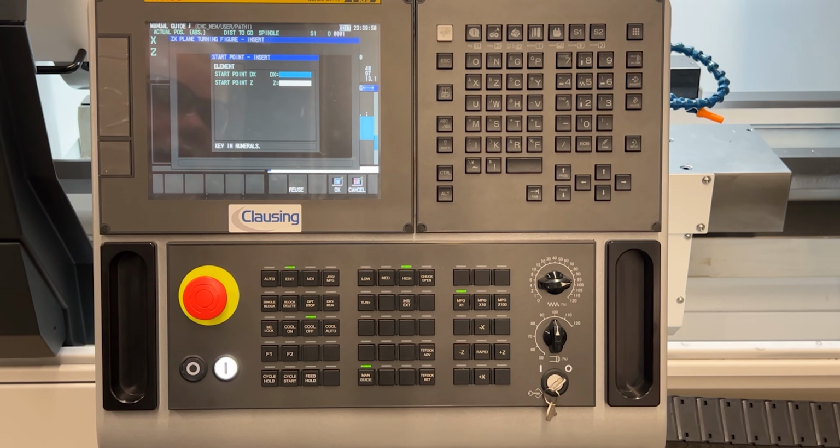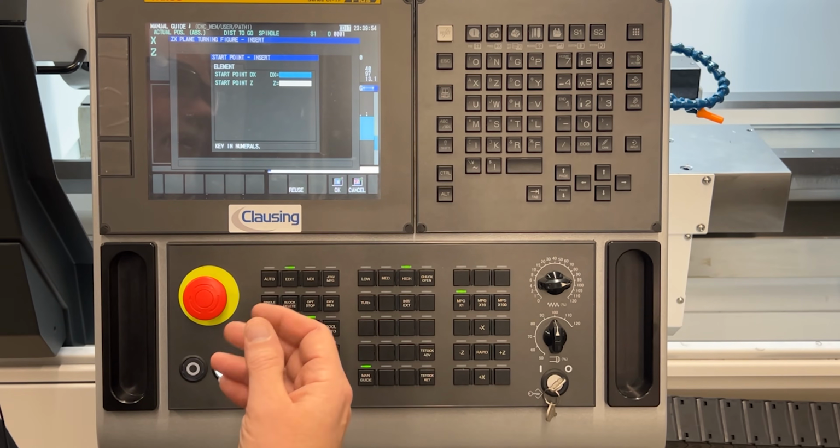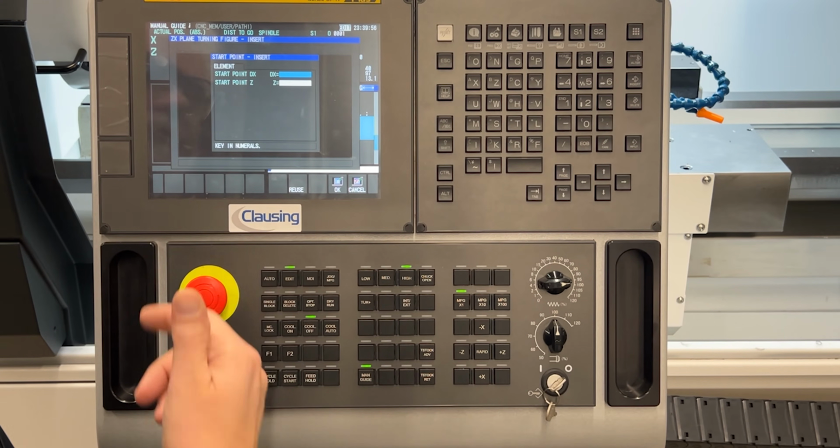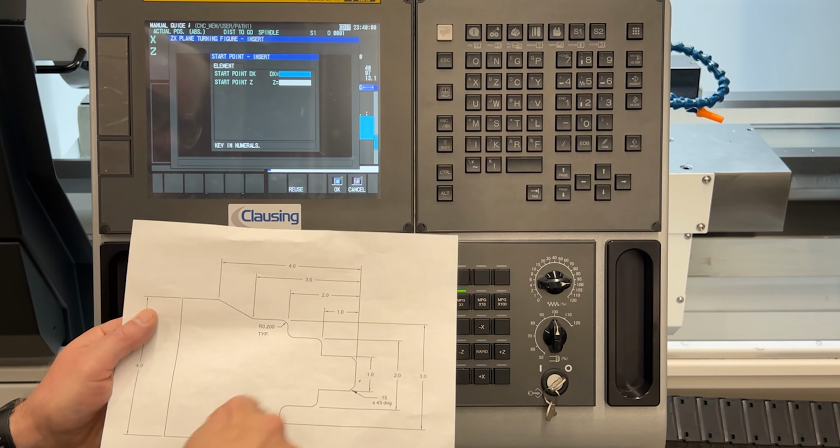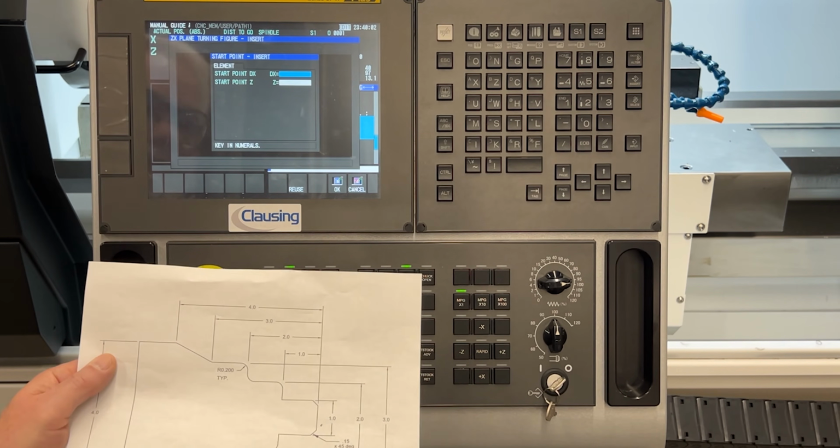So as we created the roughing passes and how it's going to attack the part, when we insert that in, it'll pull up the drawing window. So now we actually have to create the shape of the part that we're going to cut.